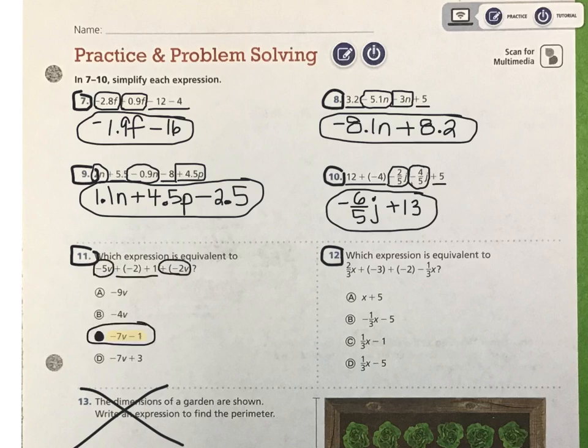All right, so I'd like for you to check question 11. So you had one variable, but two terms with that variable, so you're going to put those together. And then you have two constant terms that you're going to put together. And you should get negative 7v minus 1. And go ahead and check question 12. Again, with the fractions, don't panic because there already is a common denominator. So you simply need to do 2/3 minus 1/3, and you get 1/3 x. And then negative 3 plus negative 2 makes negative 5, or subtracting 5.